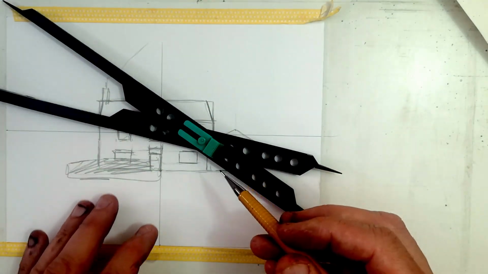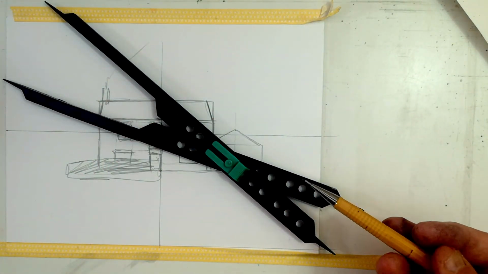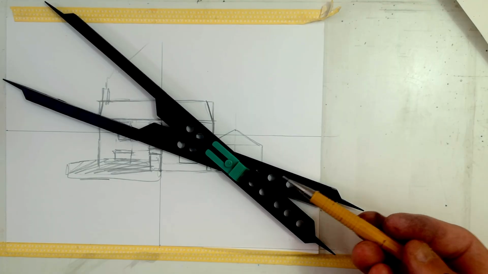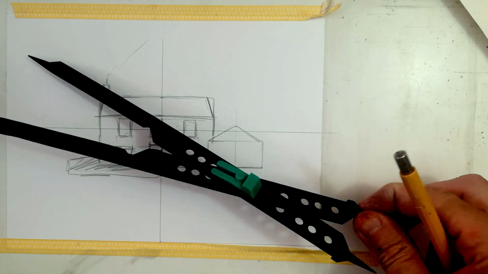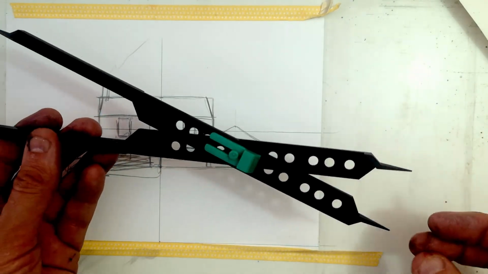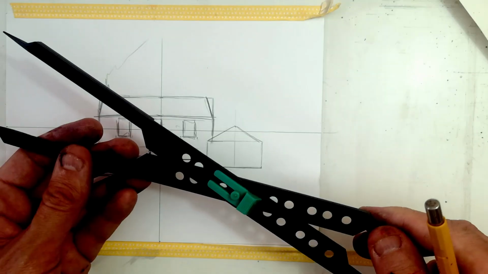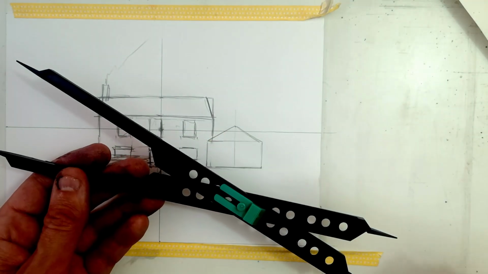These things you can get them off eBay. They're about, I don't know, they're about between £4 to £6, depends on where you go. Depends on what seller's selling them. But these are absolutely invaluable for scaling up or scaling down.